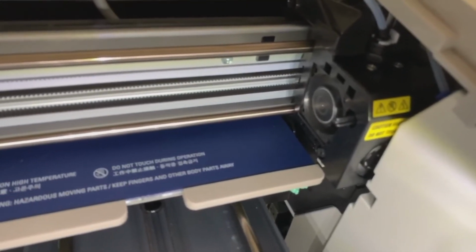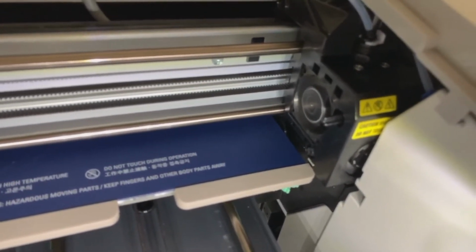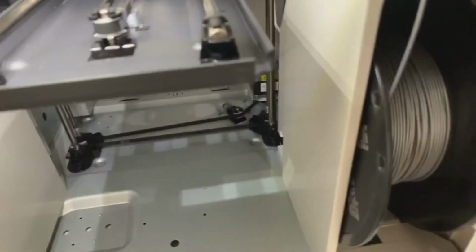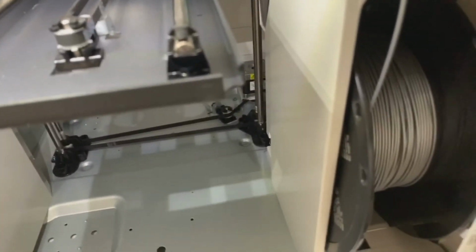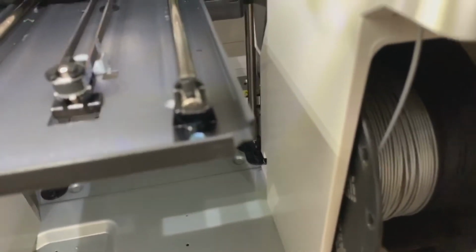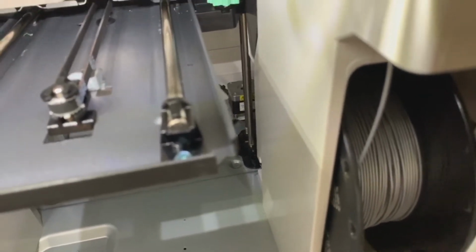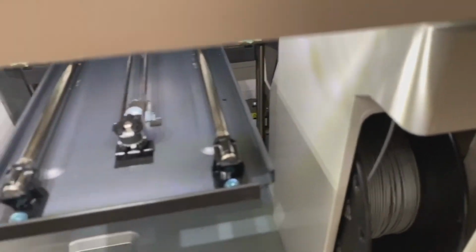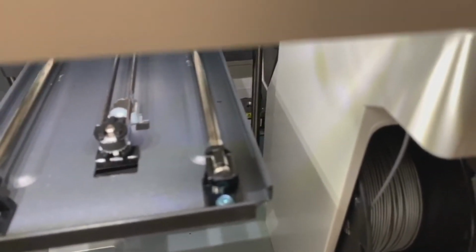Now this takes a little while to start printing because it needs to get up to temperature, right? So the temperature here on this one is about 200 degrees Celsius, and for the most common type of plastic, which is PLA, this biodegradable bioplastic, which is actually the most common and the easiest to get, the print temperatures are around 195 to 200 degrees Celsius.